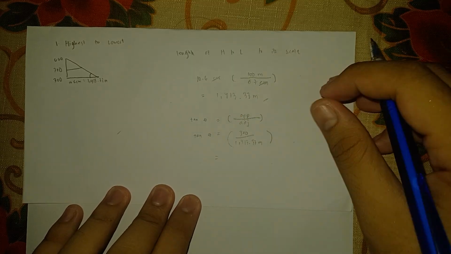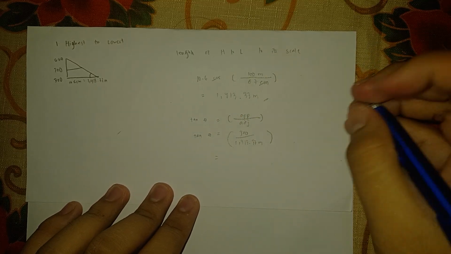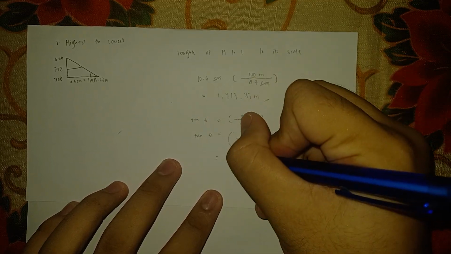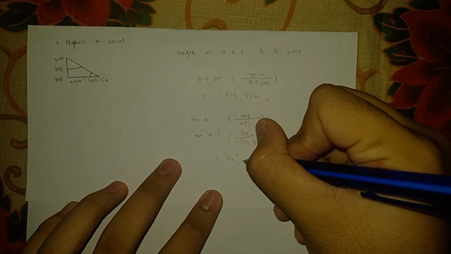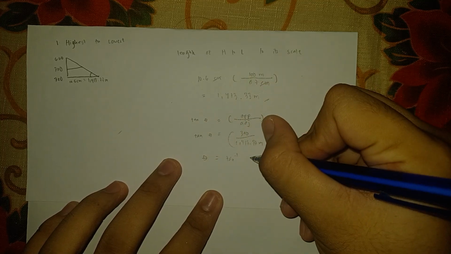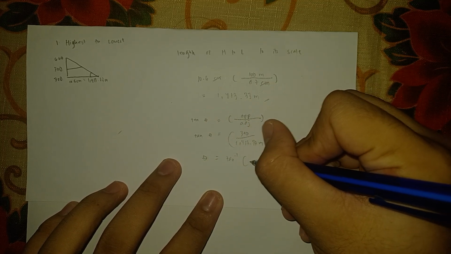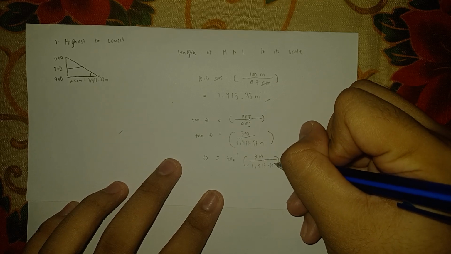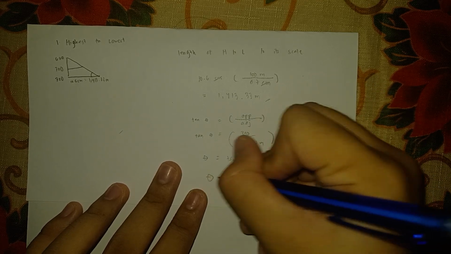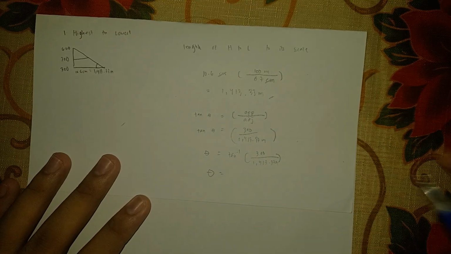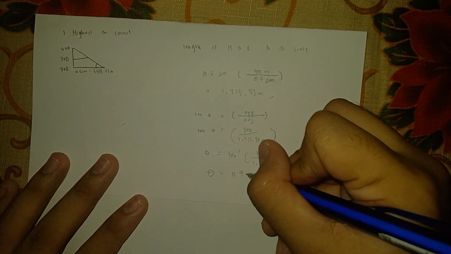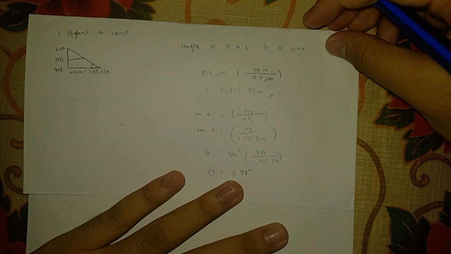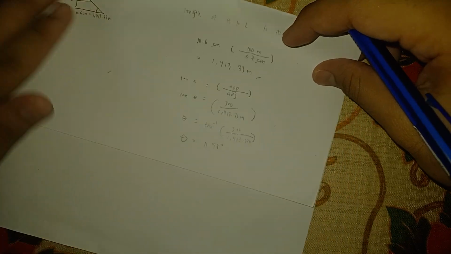Now, when we use a calculator, first we need to transpose tangent over here, so it's tangent inverse to get theta. The answer for that is 11.98 degrees.